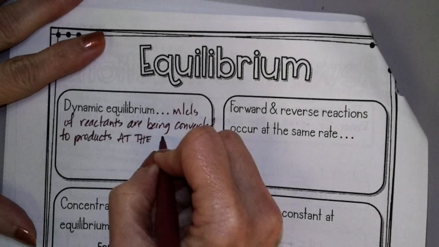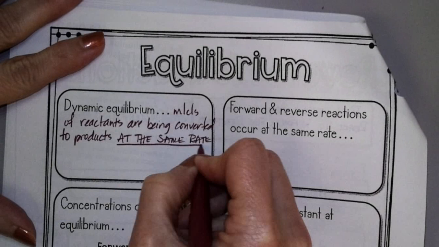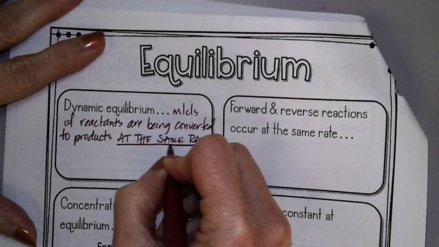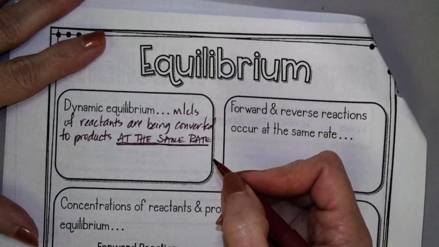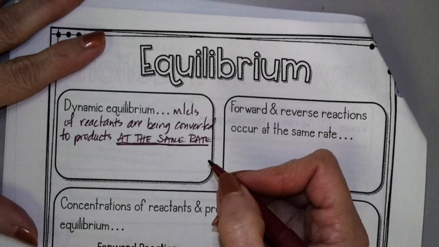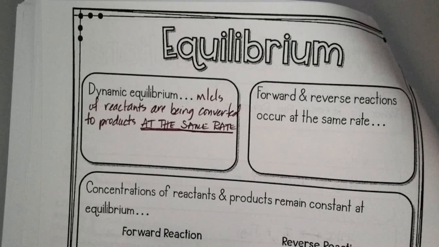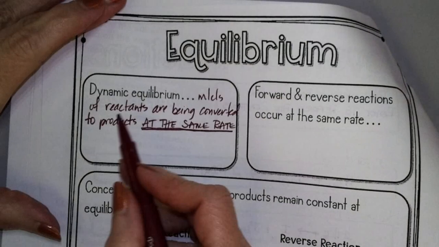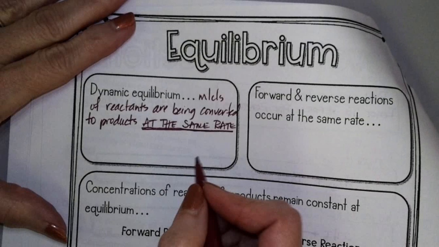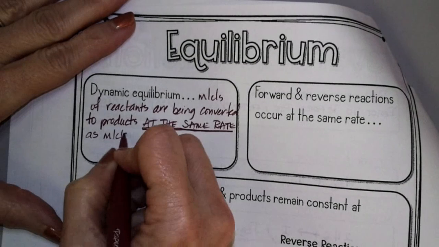It means it gets to a point where you've got 5 molecules of product being produced for every 5 molecules of reactants being formed like that. So the forward rate is going to be equal to the reverse rate. So the molecules of reactants are being converted to products at the same rate as molecules of products are being converted to reactants. Does that make sense to you guys?